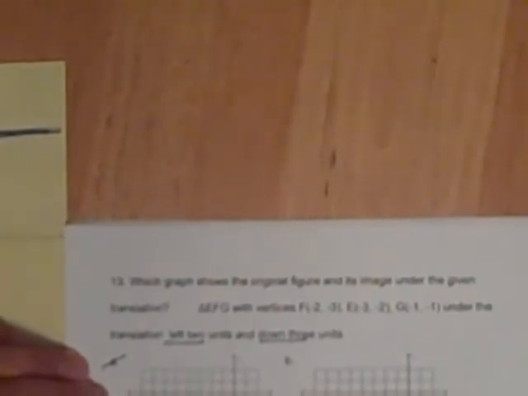So let's see, if we go left 2 units, 1, 2, and then down 3, 1, 2, 3. That does not put us on F prime, so that's not the right answer. Let's check B. E is right here. We're going to go left 2 units, 1, 2, and then down 3, 1, 2, 3. E puts it on E prime. Since they're in the same orientation, we're just going to say that B is our answer. That's number 13.